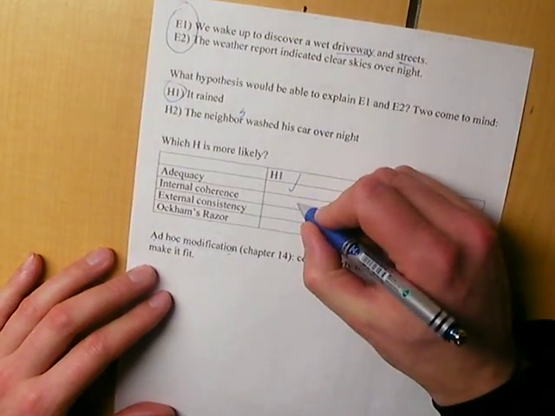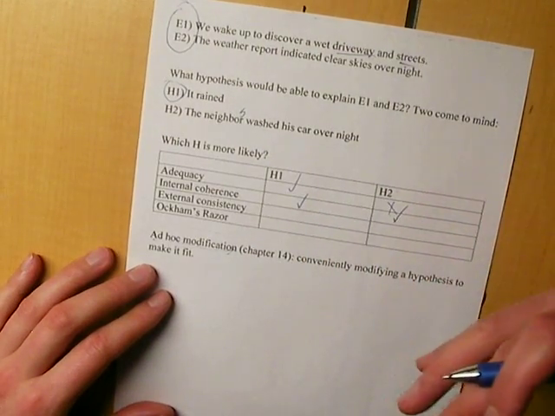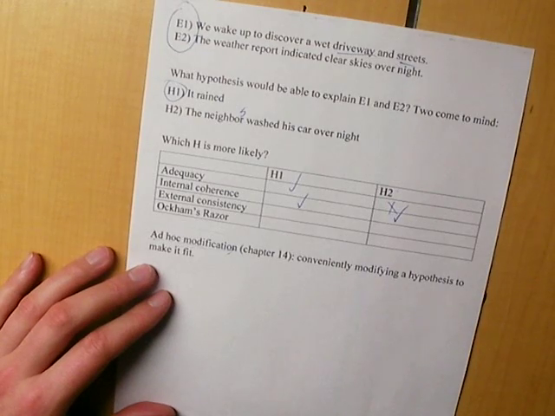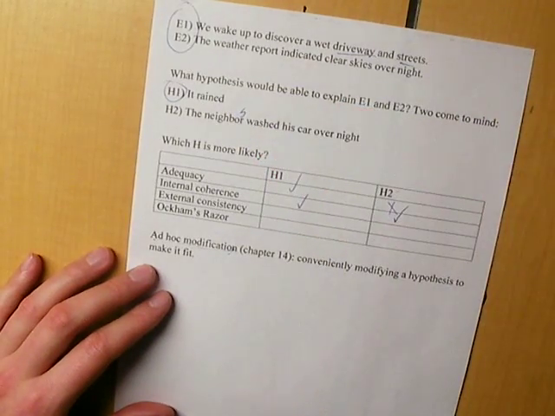But there isn't a flat-out contradiction in either theory. They both tell a coherent story, if you will. So I'll go ahead and put a check mark for each of them. We'll give a little credit, I suppose, to E2. What about external consistency? Does it contradict with other things that we generally know to be true? Does H1 contradict other things that we know to be true?